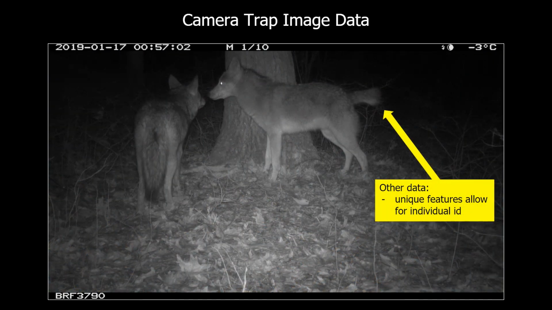Some individuals have unique features, like this coyote with a very short tail, that allows us to identify them as unique individuals. We nicknamed this coyote Bob due to his bobtail. Bob appeared at many of our camera traps, giving us a basic understanding of his territory.